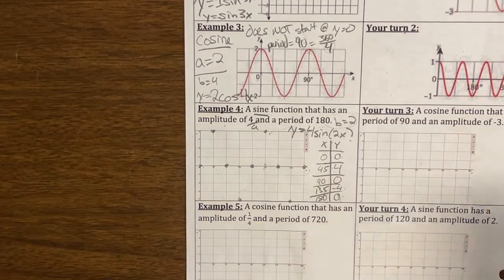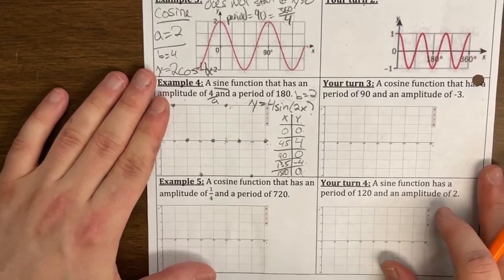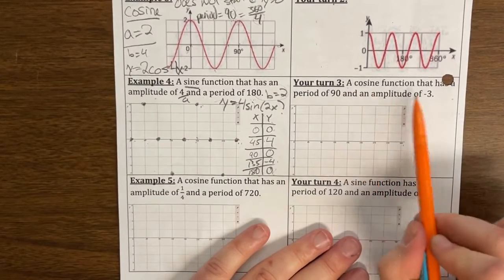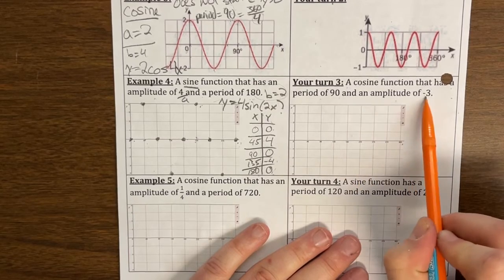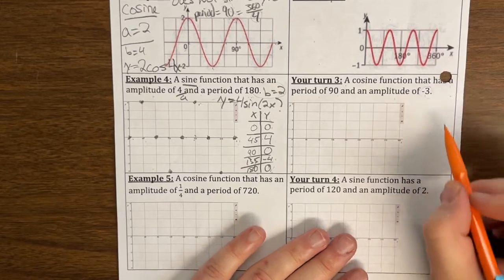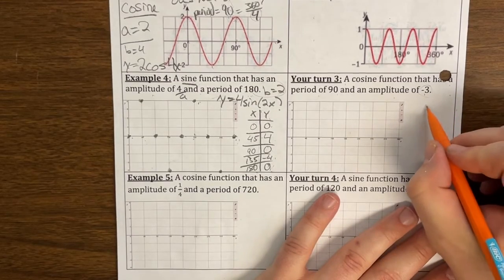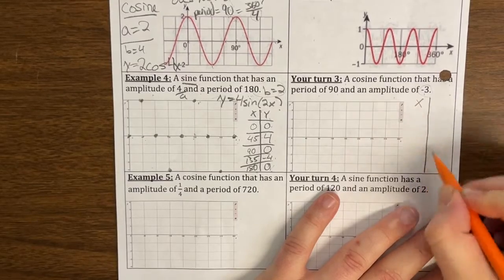Again, be careful on your turn. I'll actually help you out and read it for you first. It says a cosine function that has a period of 90 and an amplitude of -3. I'll help you out with that because a lot of people are going to make a mistake. Try it out for yourself first, but I'm going to start you out with this table.